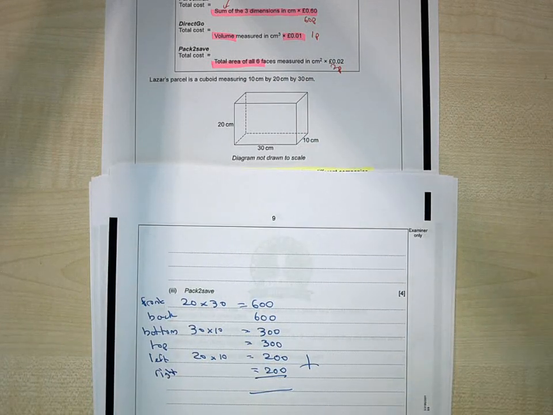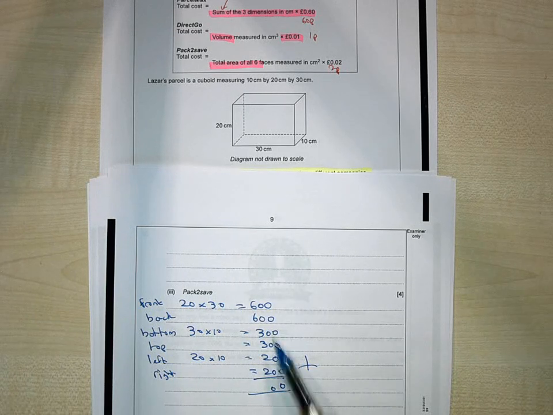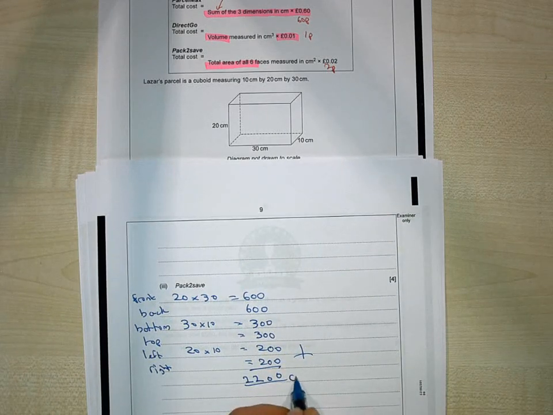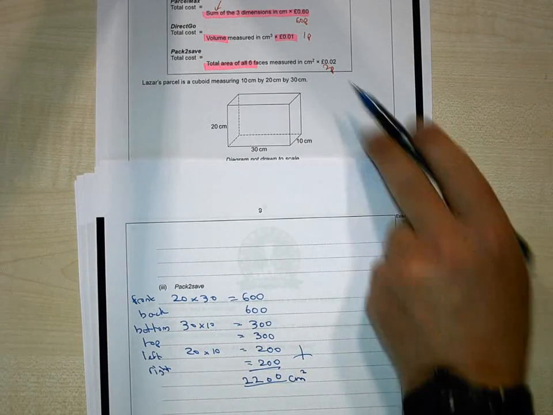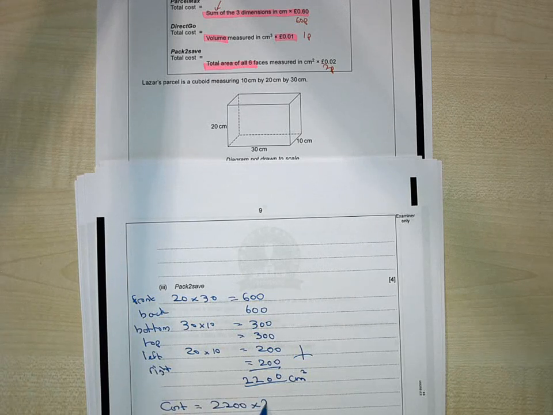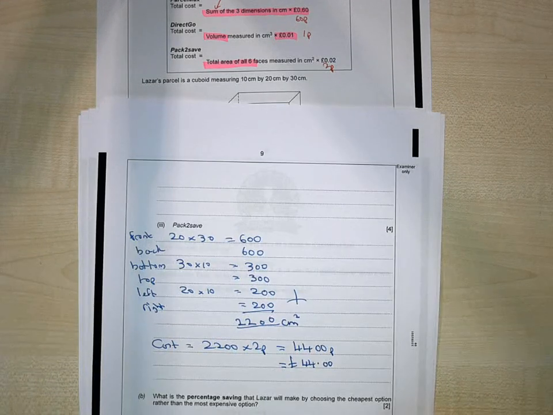So I need the total area of all 6 faces, so I've got to add those together. So I got 6, 12, 15, 18, 20, 22. So I've got 2,200 centimetres squared, and then I've got to multiply that by 2 pence, which would be 4,400 pence, or £44.